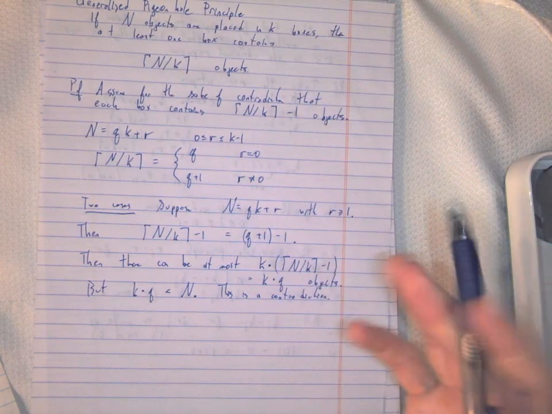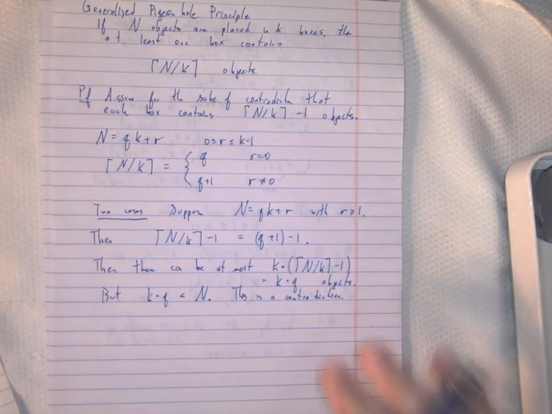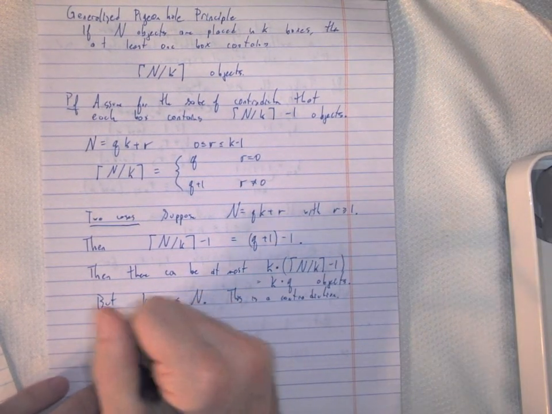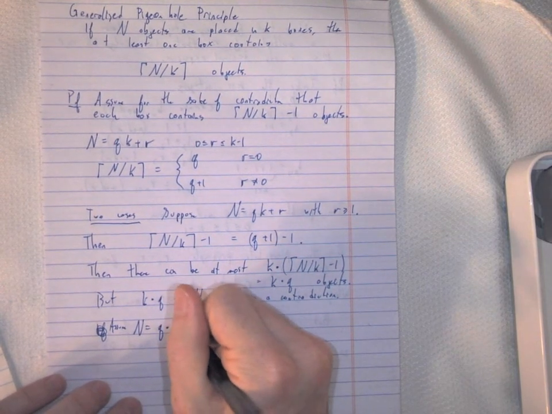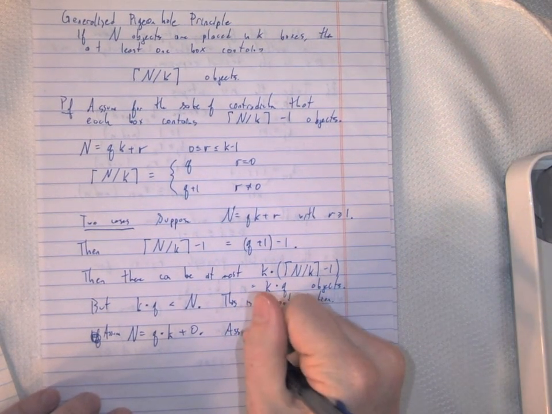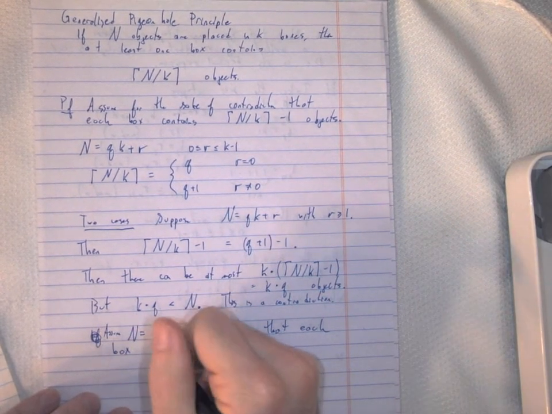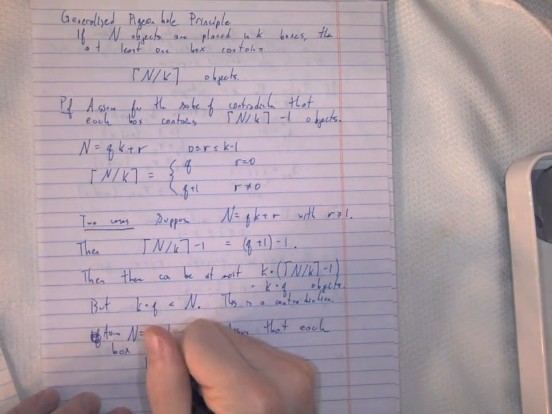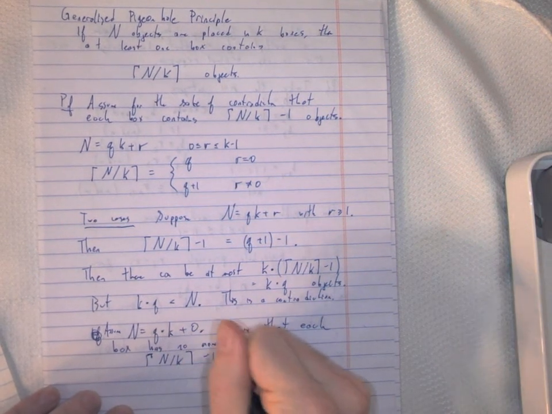And then similarly, if n is equal to qk, so now assume n is equal to q times k plus 0. And what we're assuming for the sake of contradiction, each box has no more than the ceiling of n divided by k minus 1 objects.